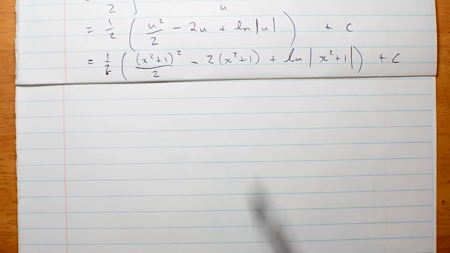Now it is actually possible to simplify this a little bit more. It gets a bit messy. The first time I tried it I made a mistake. The textbook also made a mistake when they did this. I'm going to have another go.